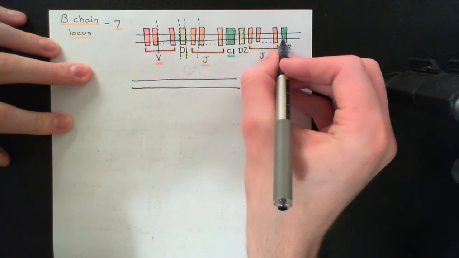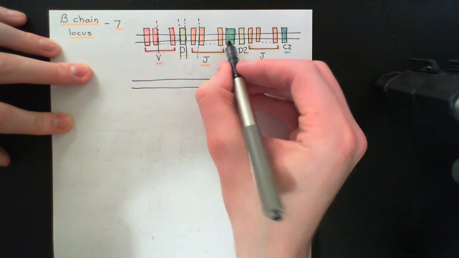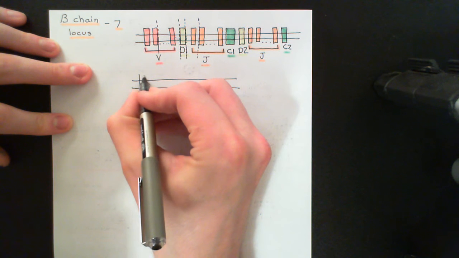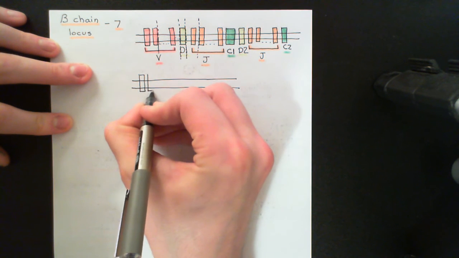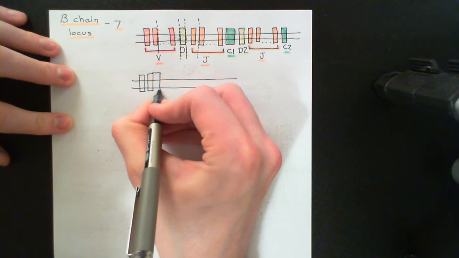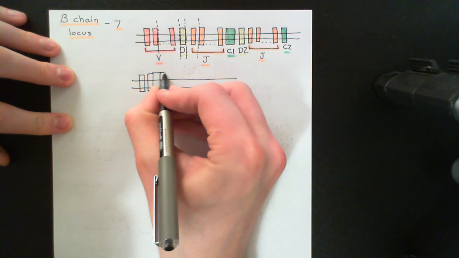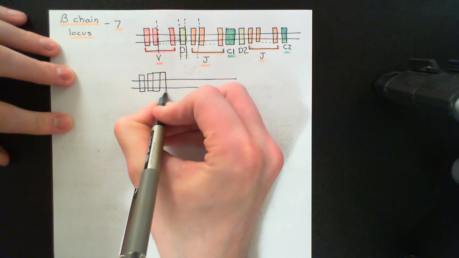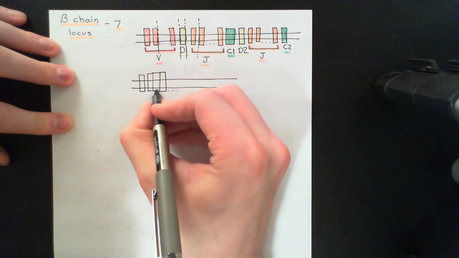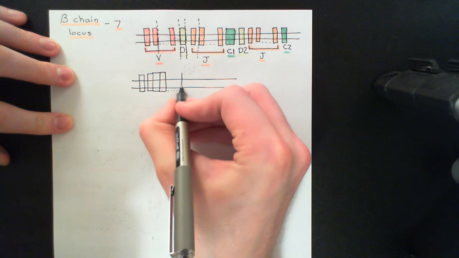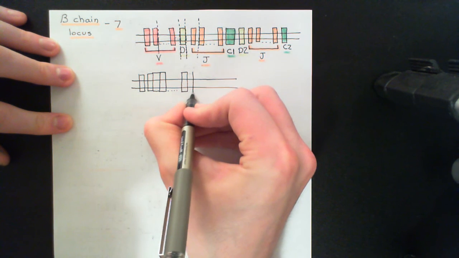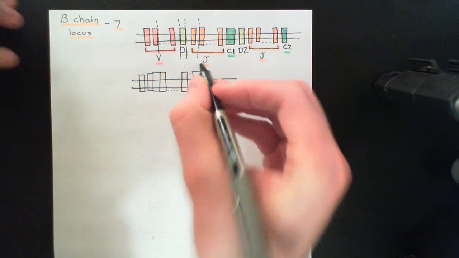And I'll leave this bit off for the moment. I'll just show this bit just to make the picture simpler. So here is the first variable gene segment. Here is our chosen variable gene segment, which was the second one. Here's now the diversity gene segment, now stitched next to our chosen variable gene segment. And here's our chosen joining gene segment, stitched next to our diversity gene segment. Then we'll have all of the other joining gene segments after it, and then the constant gene segment here. So let me just colour this in.